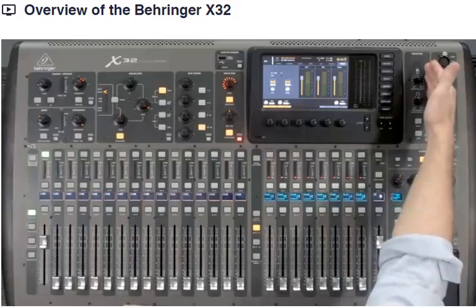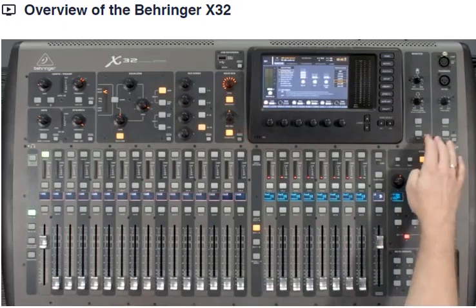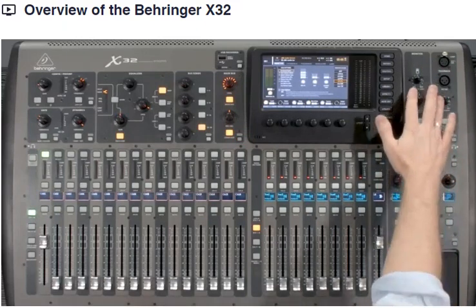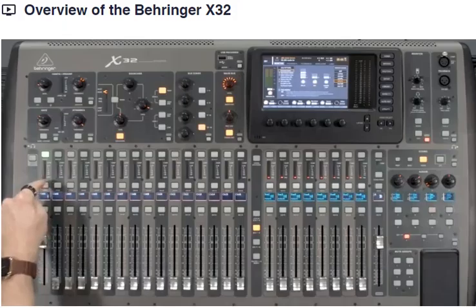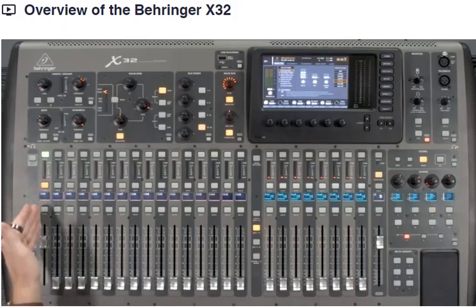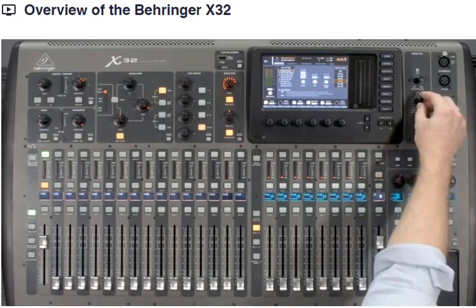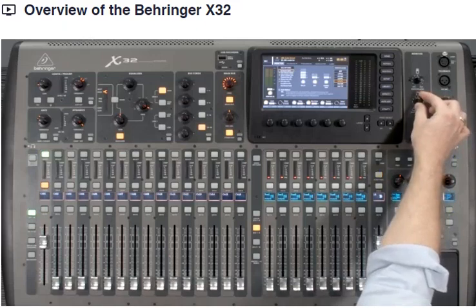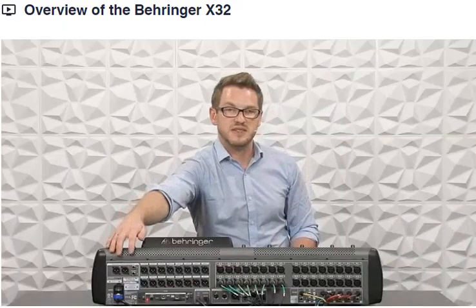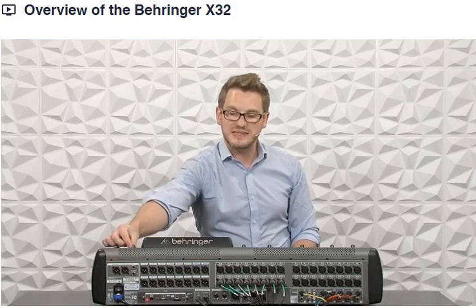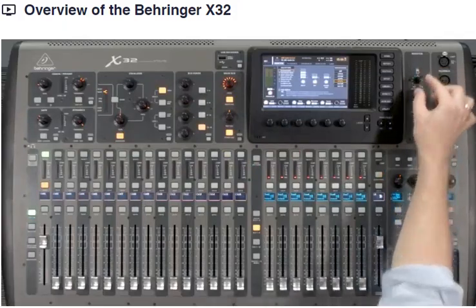The next thing that we have over on the right-hand side is our monitor section. And so this allows us to have a few options as far as how we want to monitor something. Now, monitor goes along with a solo. Now, a solo lets me solo up and isolate just this channel by pressing solo. And so I can grab some headphones and control the volume of those headphones right here, or I can have some near-field monitors plugged into the control room output on the back of the X32 and use this knob right here to control the volume of those.